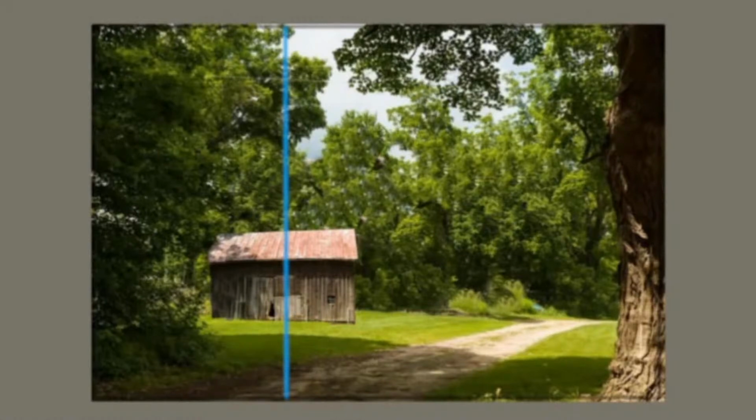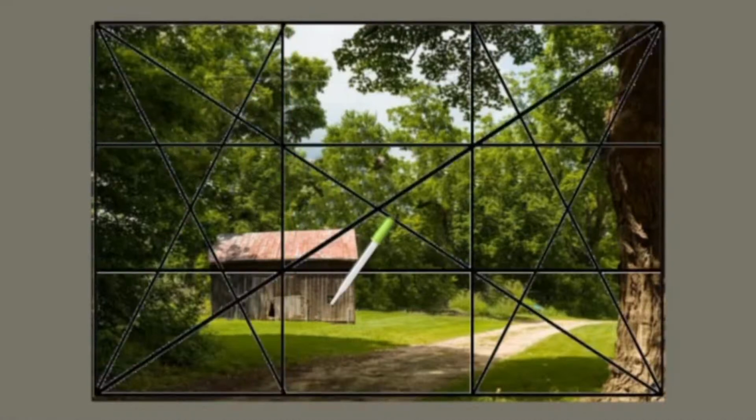I think just out of interest, and this is neither here nor there, but this is, you might call, a bonus. What I'd like to do is throw that dynamic symmetry grid on top of this and just see how it works. What I want you to notice about the dynamic symmetry grid is it is a combination of the rule of thirds.